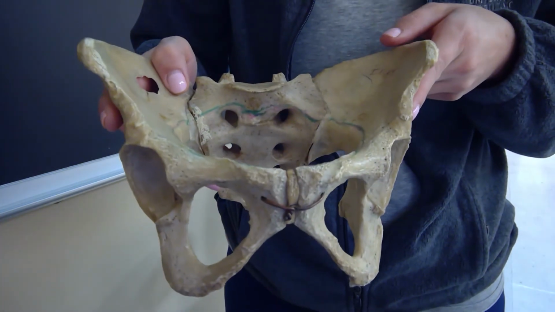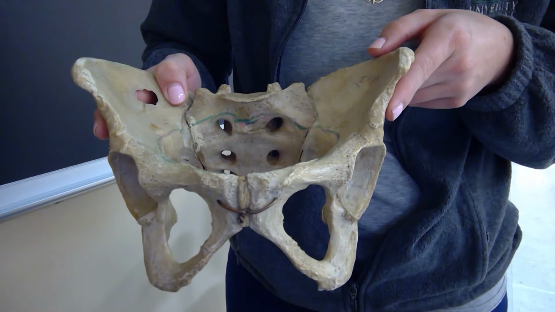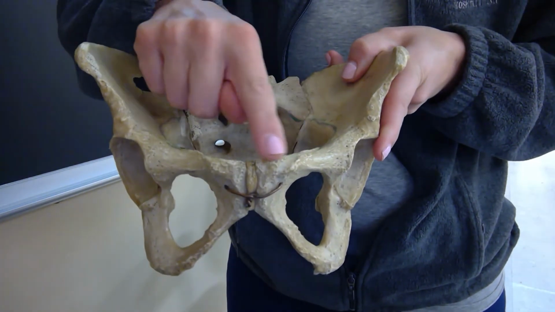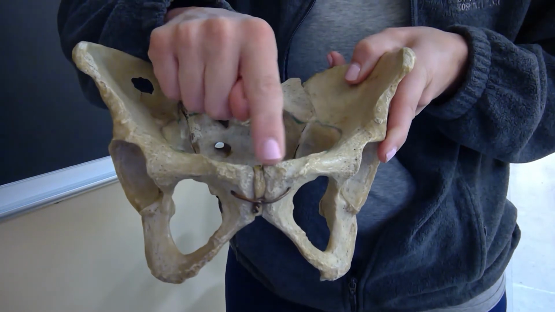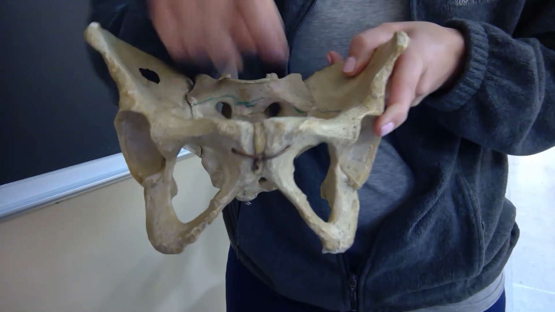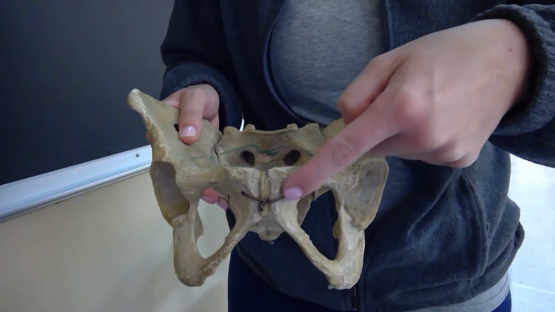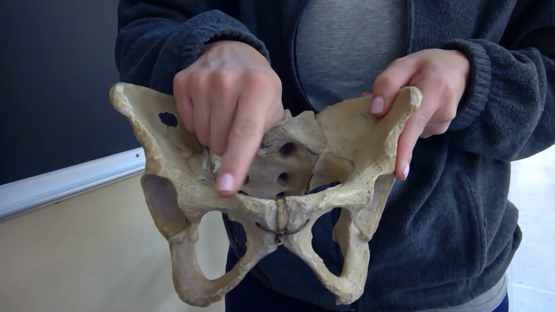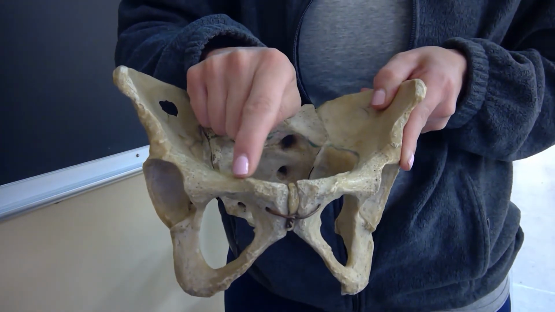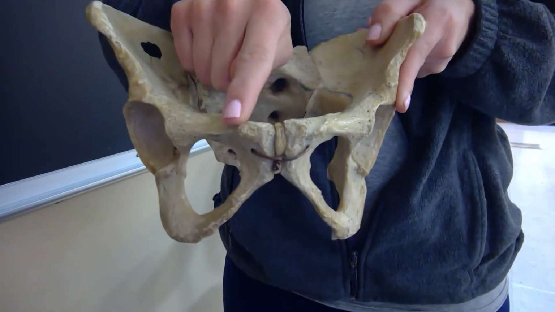Then our pubic crest, a small ridge on the superior margin of the pubic bone, slightly lateral to the pubic symphysis. So this upper margin up here is known as our pubic crest. Don't get it confused with our superior ramus, which is this portion of the bone. We're talking about this upper margin on top of our pubic tubercles, on top of the superior portion of our pubic bone. That is our pubic crest.